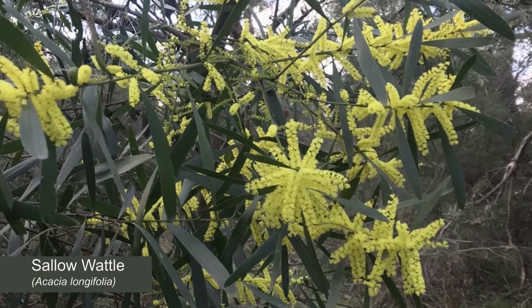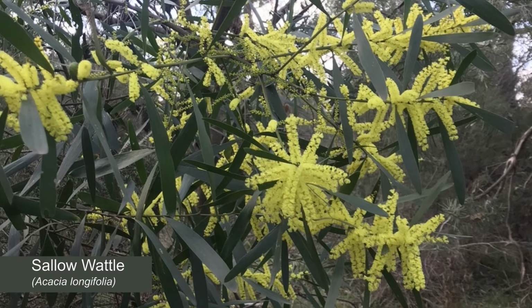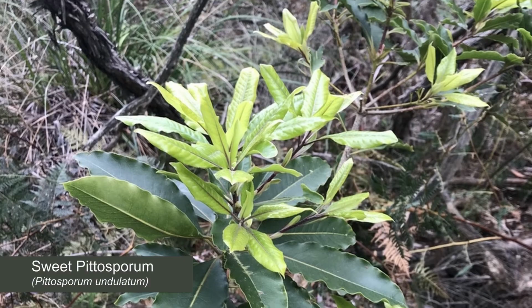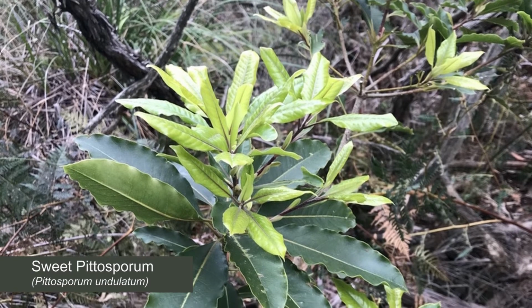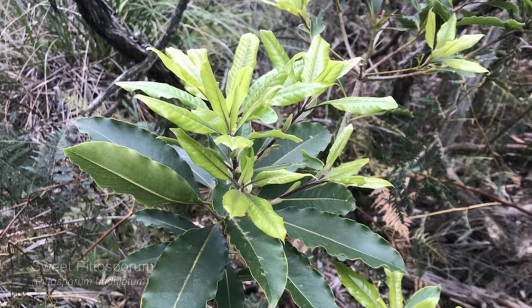So one of the things that makes things like Sallow Wattle and sweet Pittosporum really challenging for us, even though they are a native species, is once they start occurring outside the natural range, usually their natural range has a number of elements that control how many of those species are going to grow in an area. They have other natural species that compete with them.